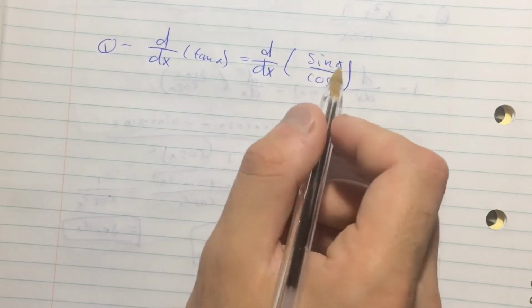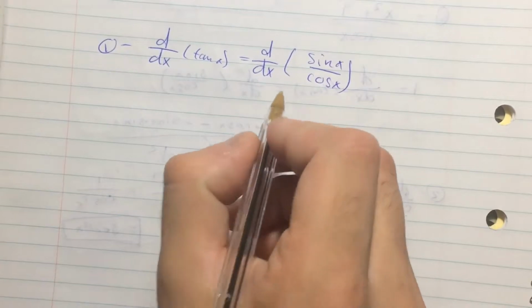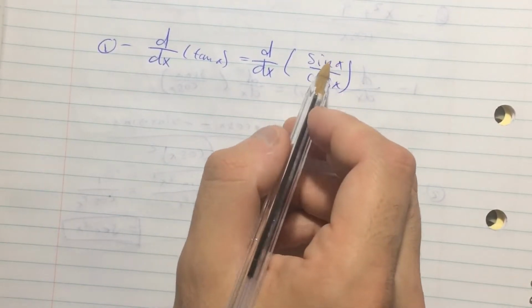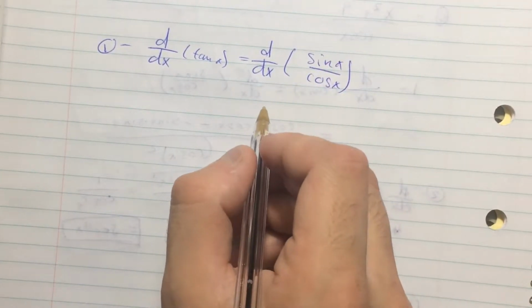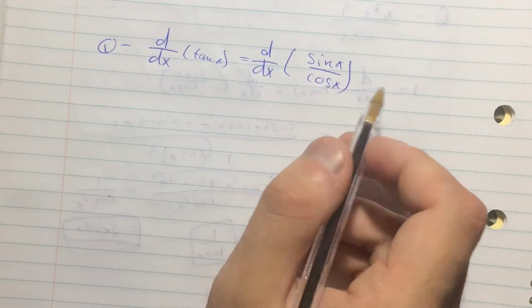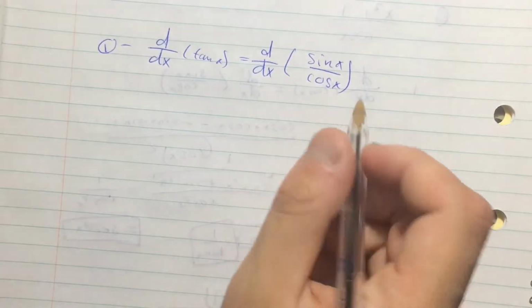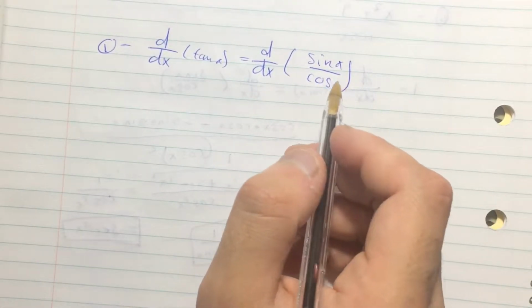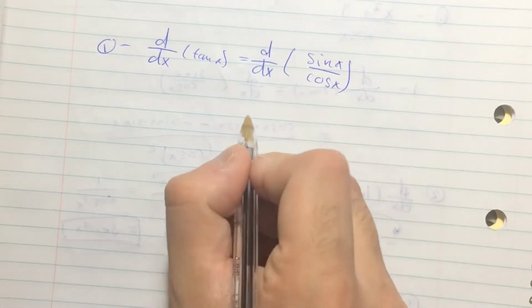So, well, this is the quotient rule right now. To do the quotient rule, it's just like the product rule, except there's a minus sign in between. And it's divided by the original bottom function squared. And I'll show you what I mean by that.